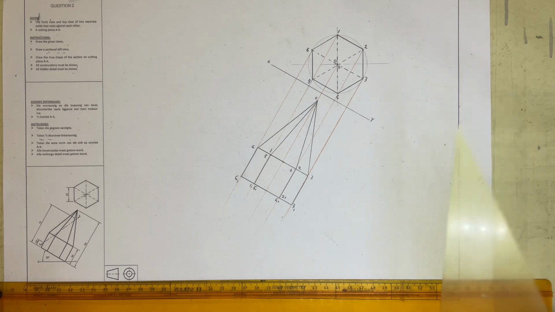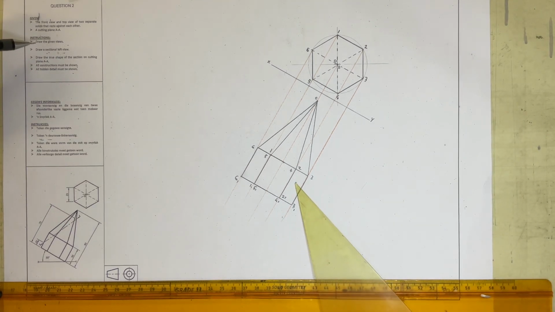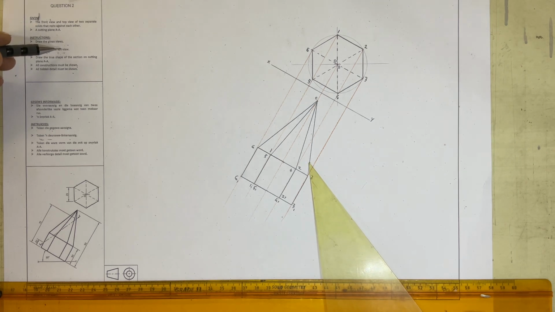Right, the next thing is, it says draw the given views and then draw a sectional left view. It says draw the true shape on the section cutting plane AA, and all constructions must be shown, hidden detail must be shown.